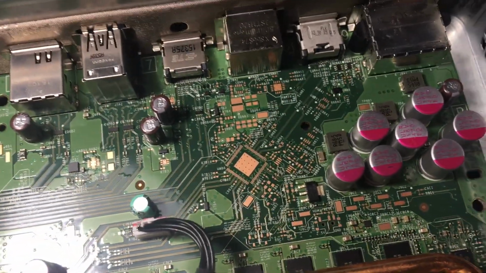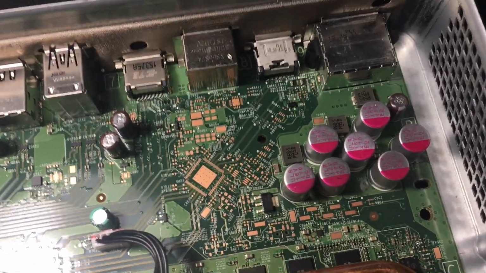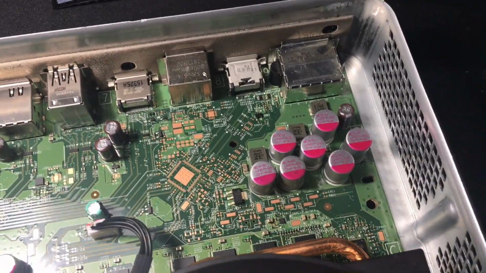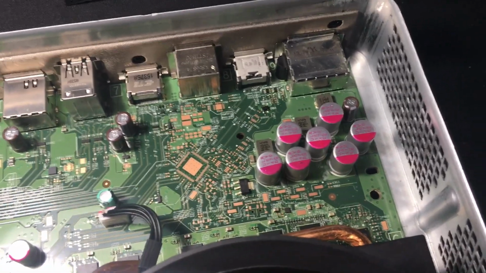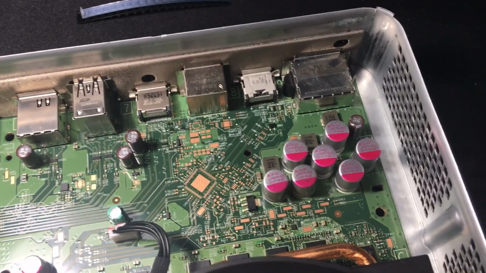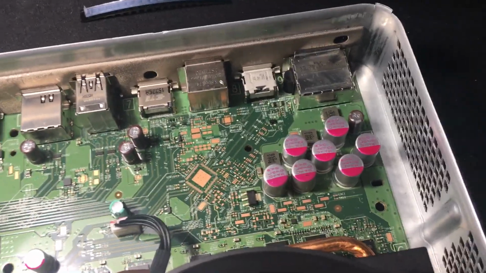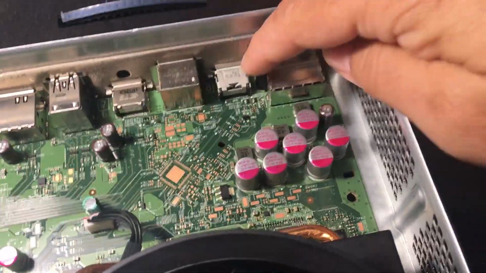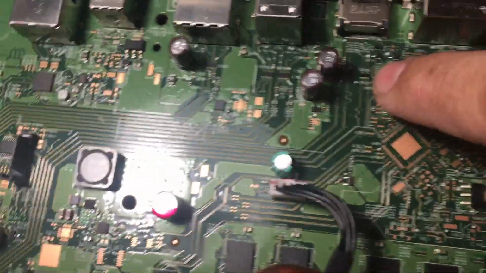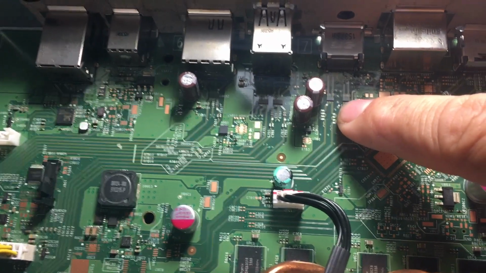In fact, at that point I wasn't even sure what to do, but one of the channels I'm subscribed to is Andrew Paul, and he does a lot of console repair, particularly PlayStation 4 and Xbox One repair. And he had pointed out an issue with the EMI ESD filters. ESD stands for electrostatic discharge. So on these HDMI ports, there are these little filters. You can see them.